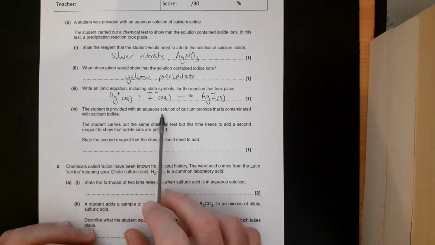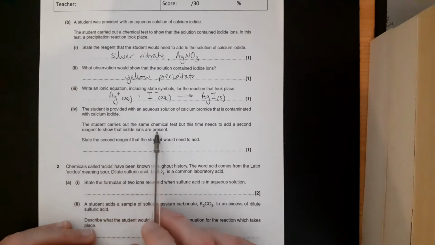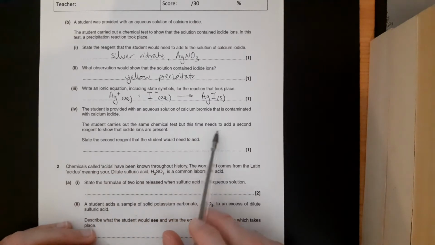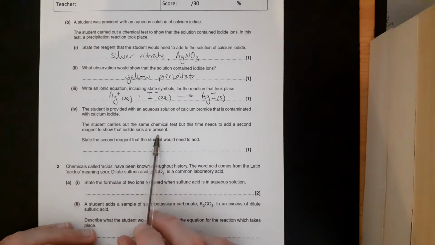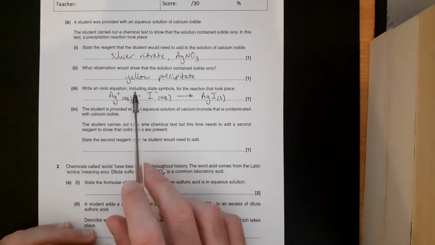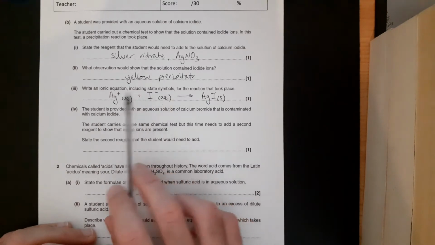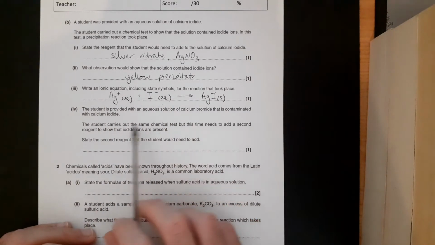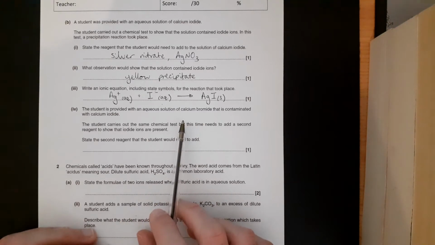The student is provided with an aqueous solution of calcium bromide that is contaminated with calcium iodide. They carry out the same chemical test, but this time need to add a second reagent to show that iodide ions are present. Right, so this is the problem of, yes, you've done the test and you've got your precipitate, but it's quite difficult to tell apart, is it a white or a cream or a yellow precipitate, unless you've got them side by side to be able to compare. He's done this reaction and you've got a precipitate, but is then looking at it going, is that yellow for the iodide or is that cream for the bromide? How do I prove that there are iodide ions present?